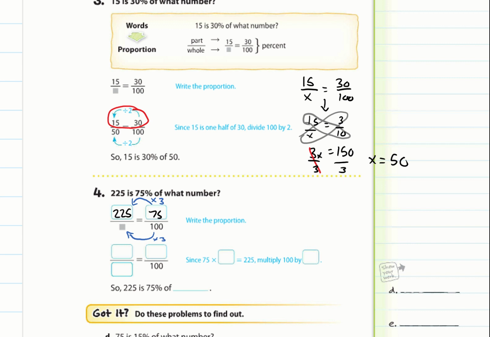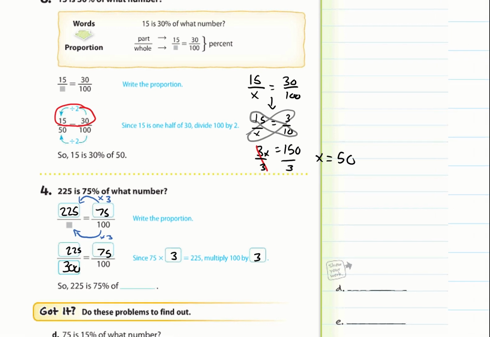So since 75 times 3 is 225, multiply 100 by 3. So that's going to be 225 over 300. And that's 75. And we're going to do the other method just to double check our work. 225 over x equals 75 over 100. Now, 75 over 100 can simplify, so we're going to rewrite this problem. 225 over x equals 3 over 4.